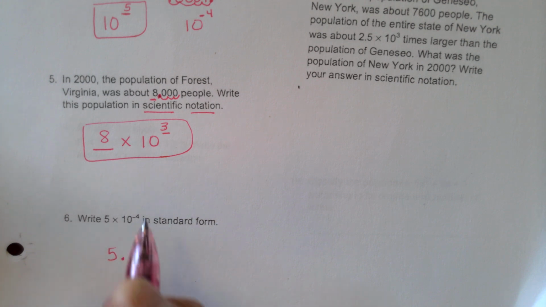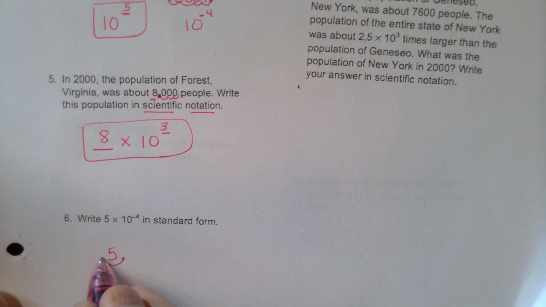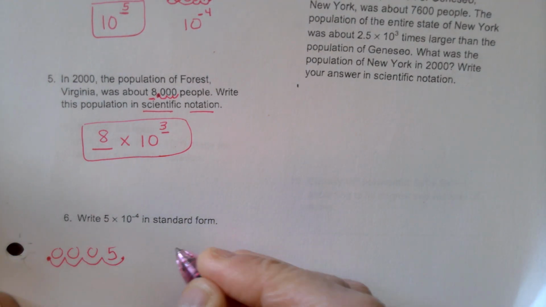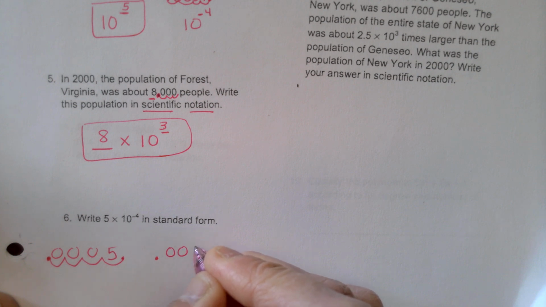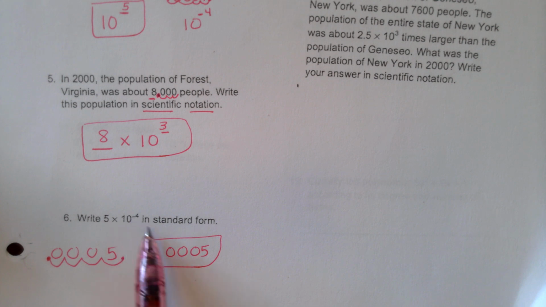It's always after the number, even though they don't show it, and it's 4 spots, but it's getting smaller. So it's 1, 2, 3, and 4. 1, 2, 3. So it ends up to be 0.0005. So the number of zeros is 3, even though the power is 4, because of that hop over the 5.